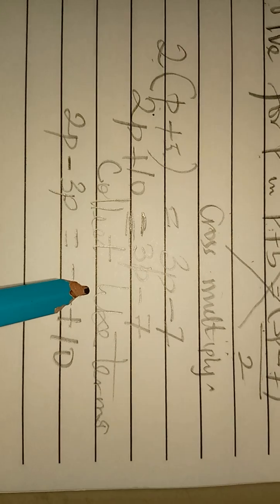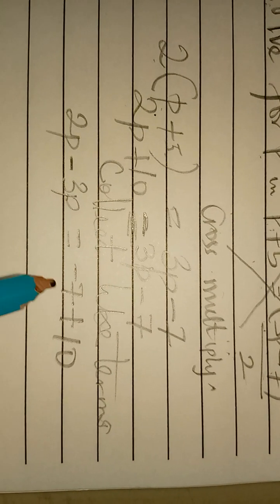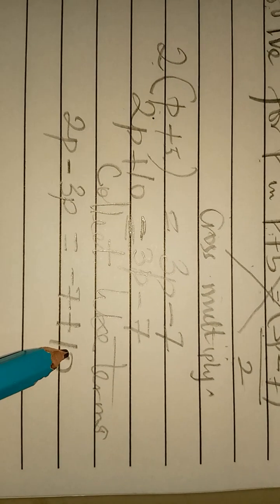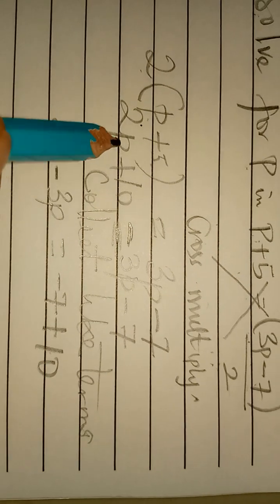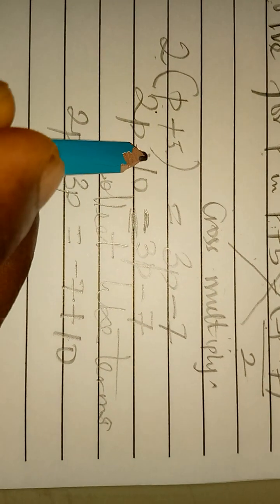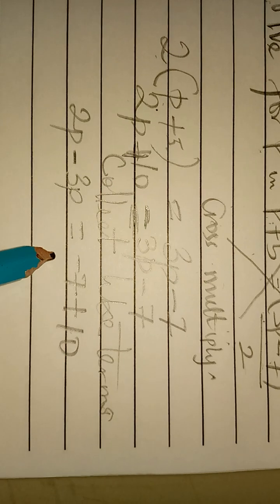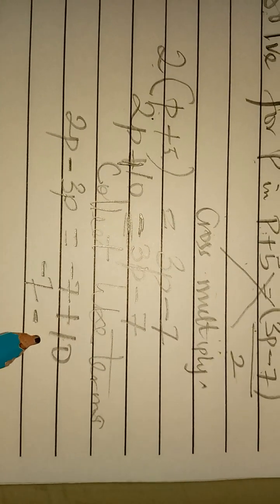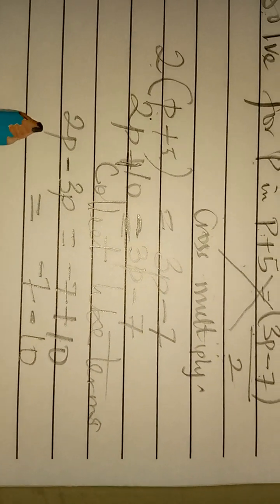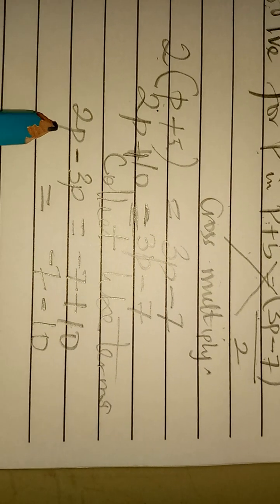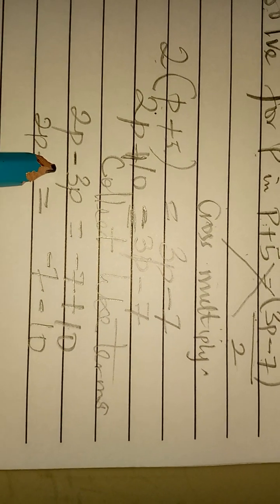Oh, sorry about that. That will be minus 7 minus 10, not plus, because this is coming to the other side. So we're going to have minus 7 minus 10. And what do we have here? 2p minus 3p.